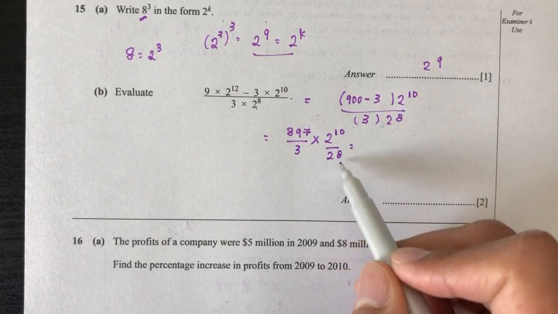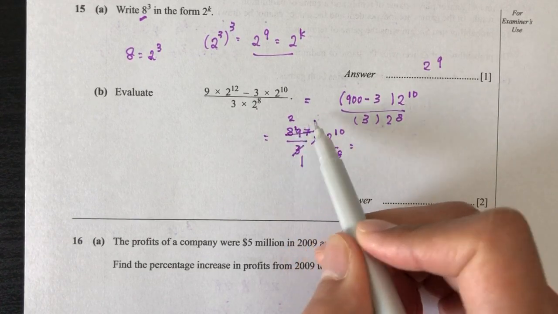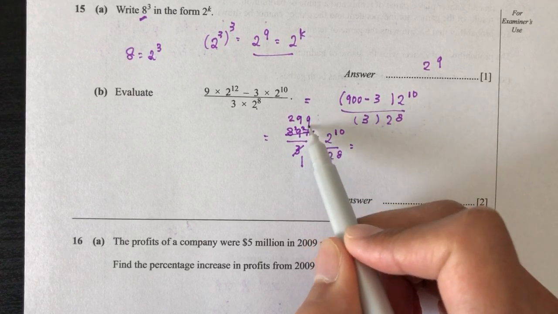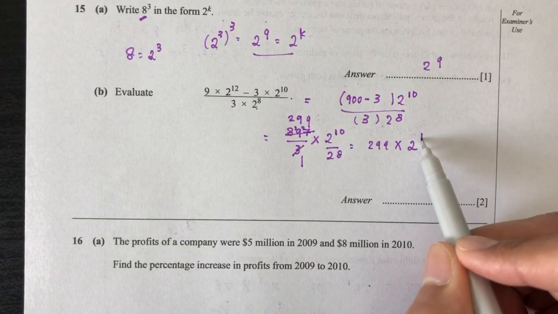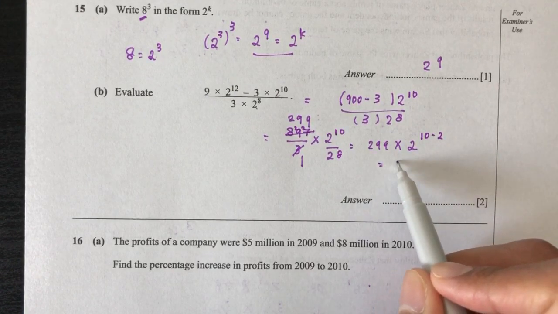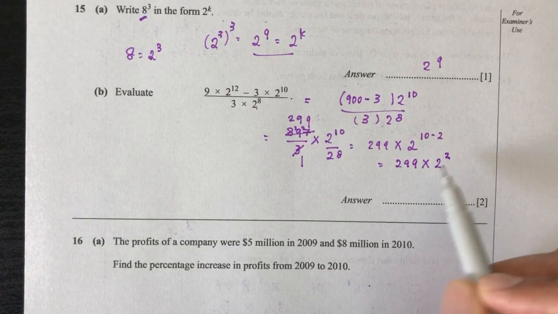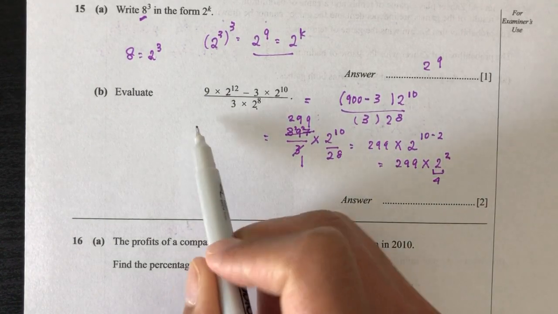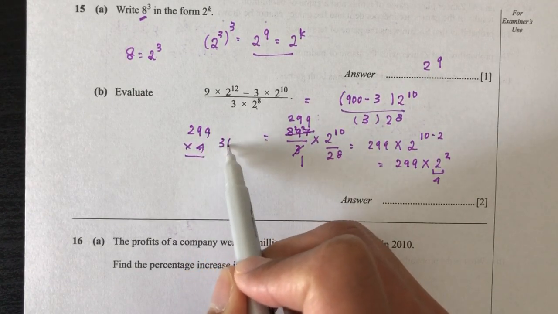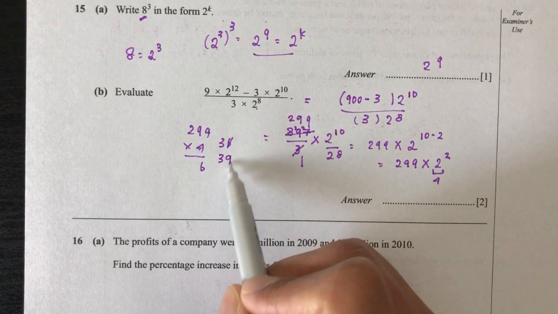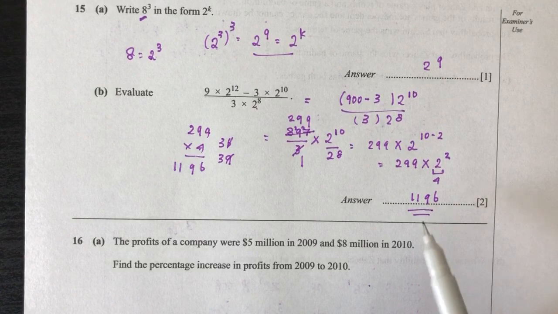So let's do the division. That will be 299. So 299 times 2 power 10 minus 8, that will be 299 times 2 power 2, which is 4. So 299 times 4, that will be 1196. So 1196 will be your answer for part B.